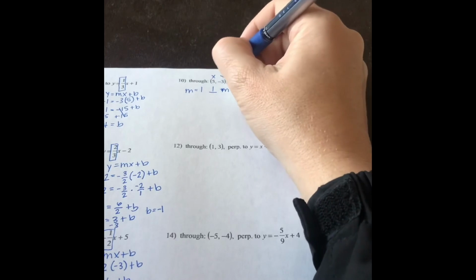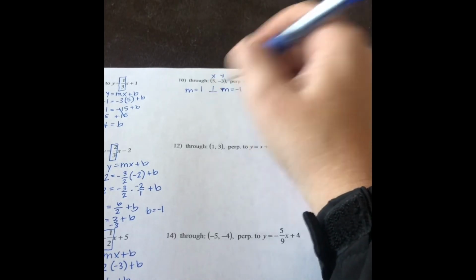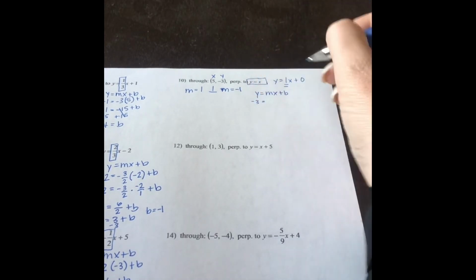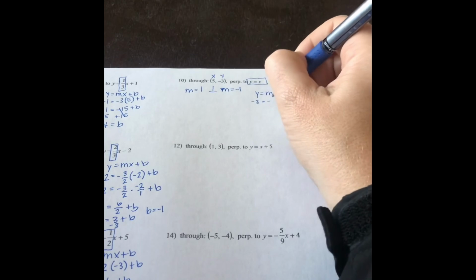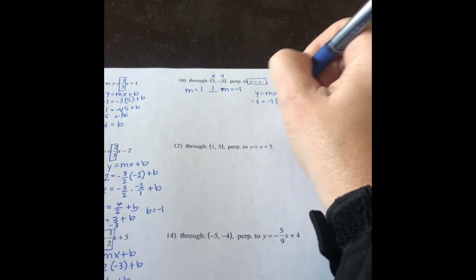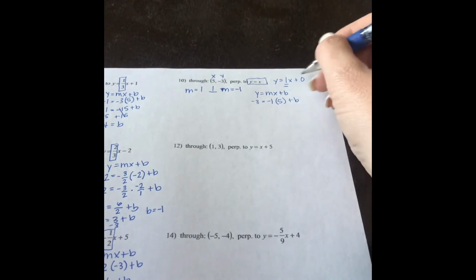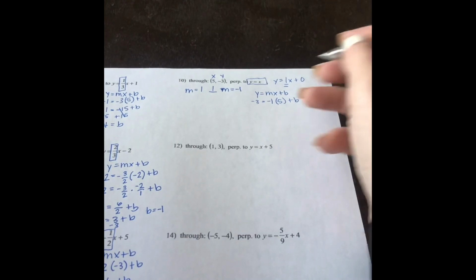The rest of the steps are still the same. We're going to end up with y equals mx plus b and sub in. So -3 equals our slope, remember our new slope, -1 times 5 plus b. And we don't really care about this plus 0 up here. Doesn't really affect our problem.